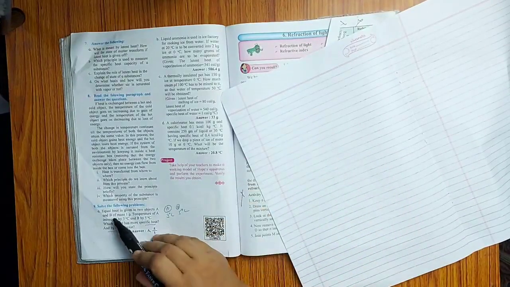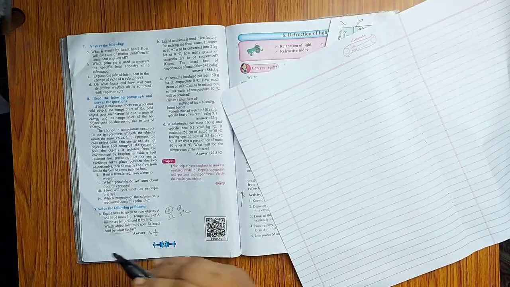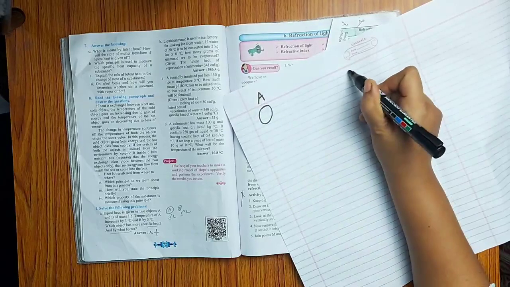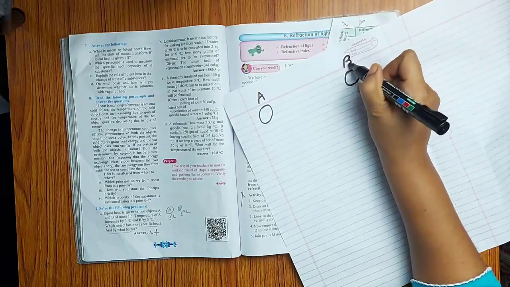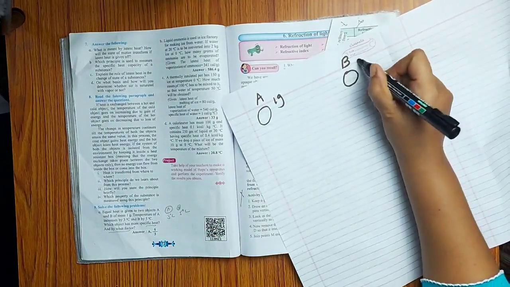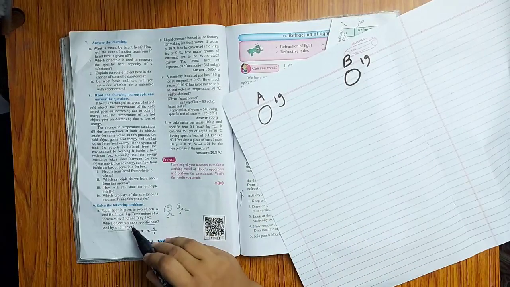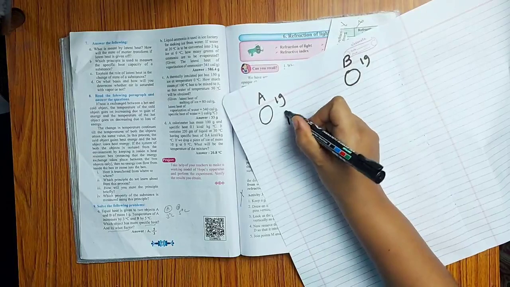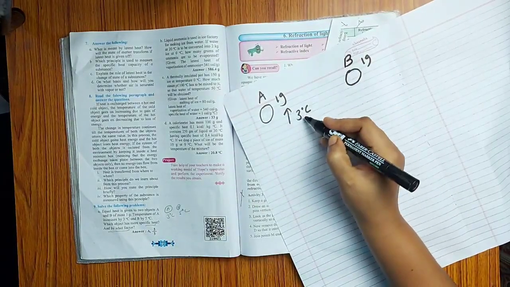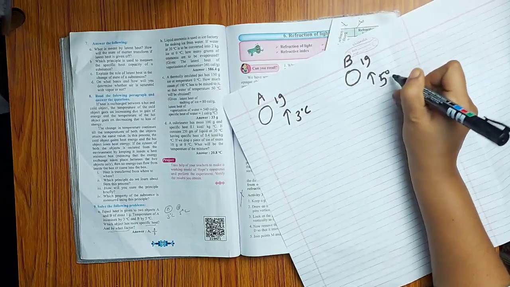Now we will see what is given. Equal heat is given to 2 objects. We will name this object as A and this object as B. So both the objects have mass 1 gram. The increase in temperature of object A is 3 degrees Celsius and of object B is 5 degrees Celsius.